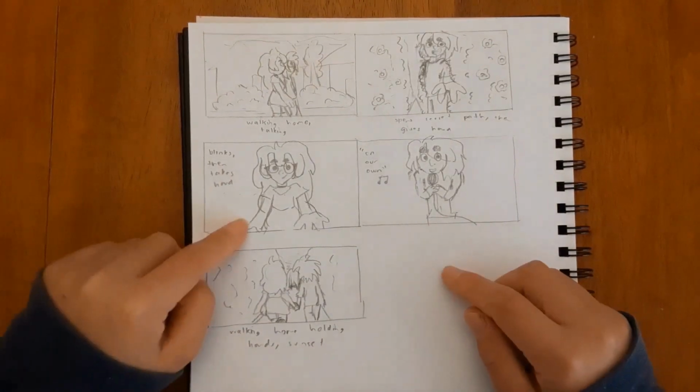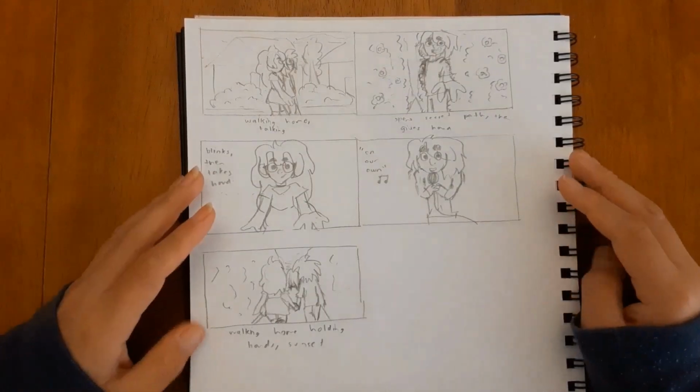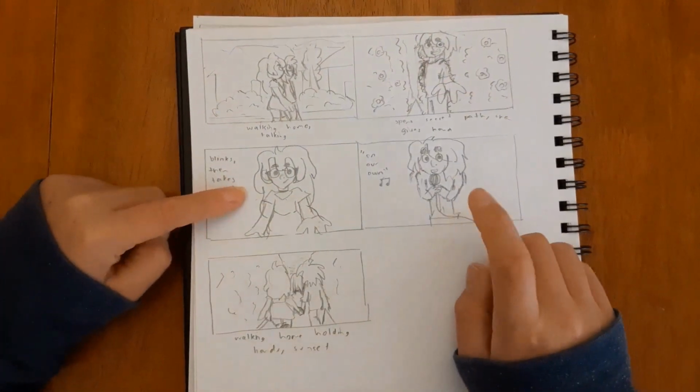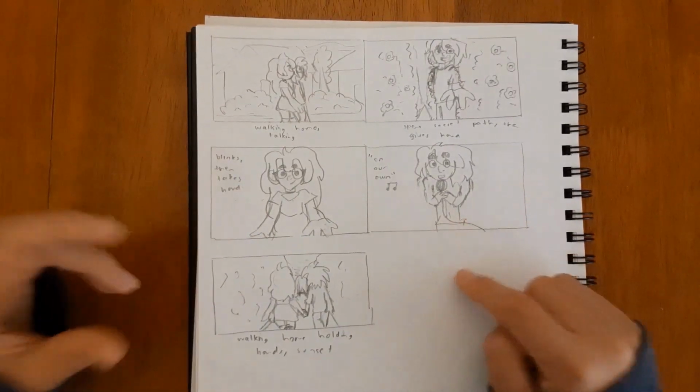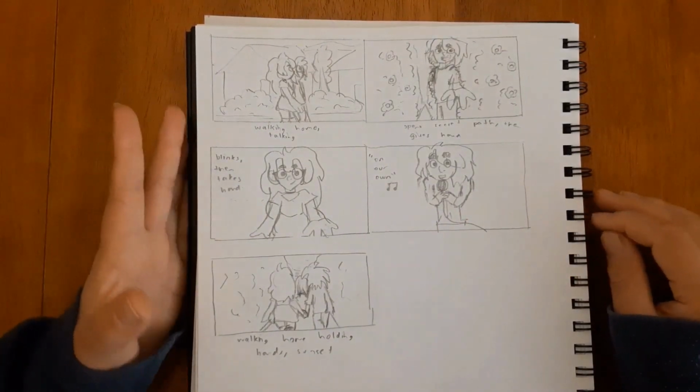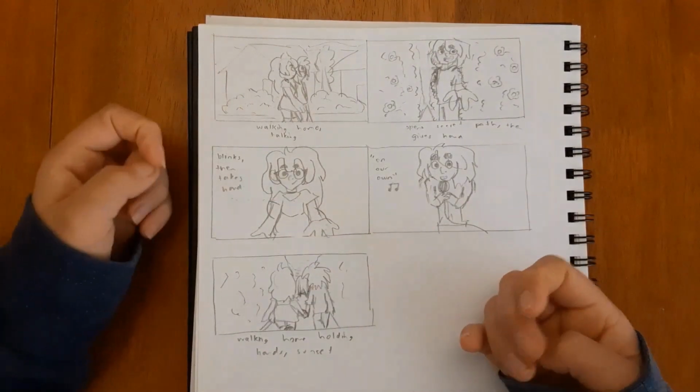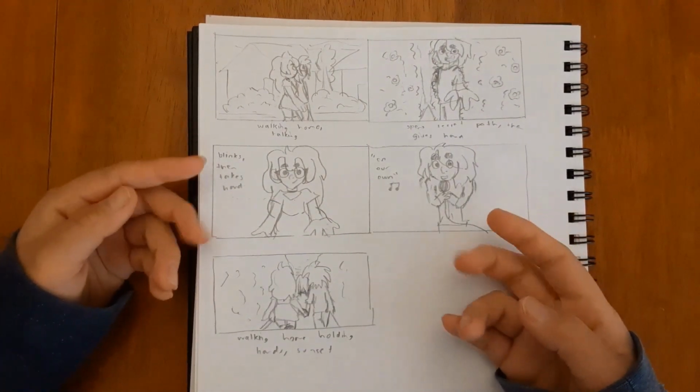So after I realized that animatic would not work, I was kind of like, I don't have much time now. So as you can see, this storyboard is a lot more rough than my other one, but it still worked. So I tried to address some of the problems with my first idea.